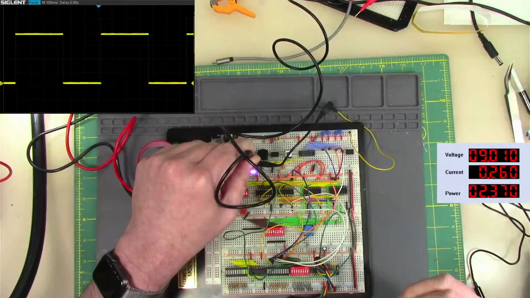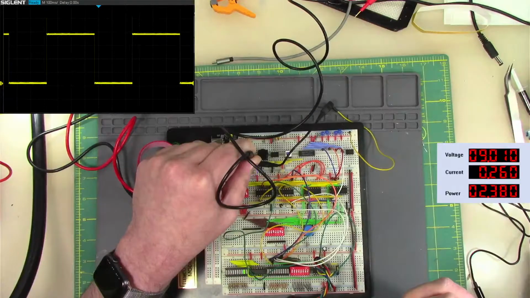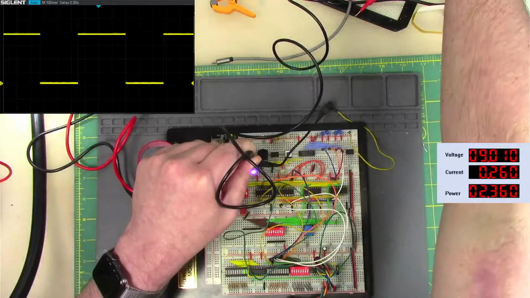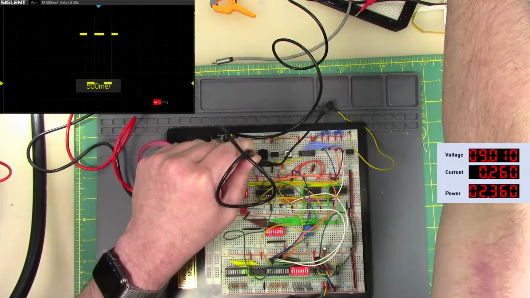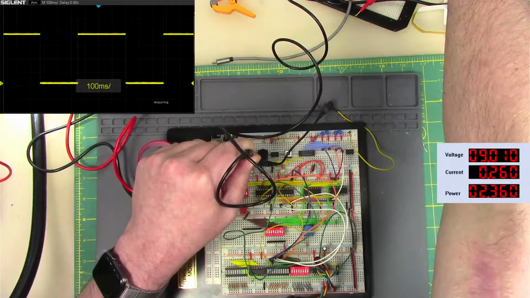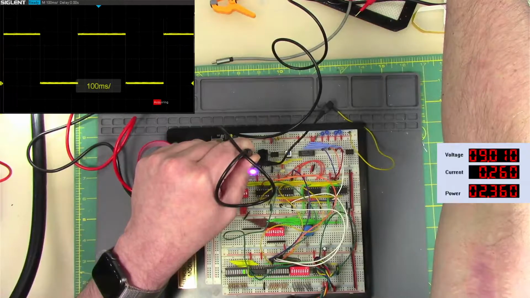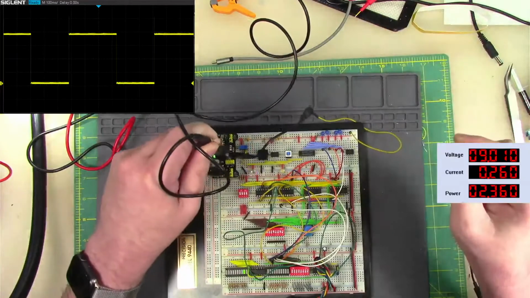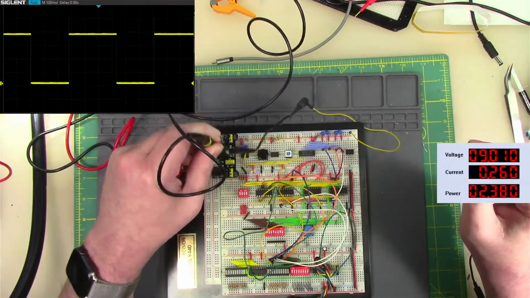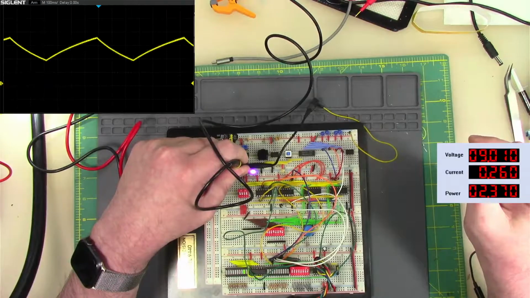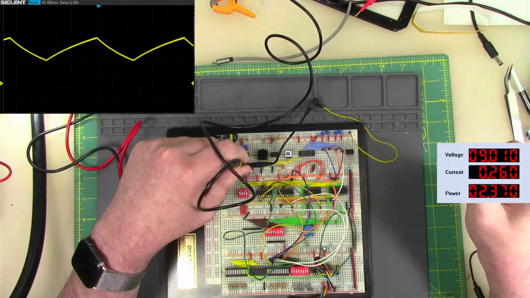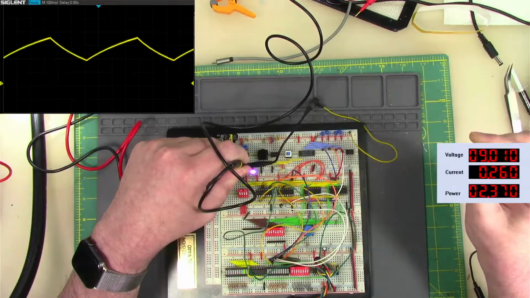So did the scope crash? I believe the scope crashed. Nope, it didn't. That's good. Okay. So the scope is working. Let's see if we can test a capacitor discharge. Yay, test the capacitor charge and discharge.